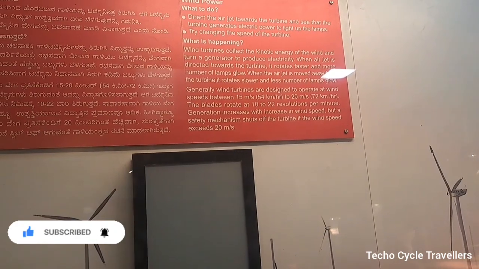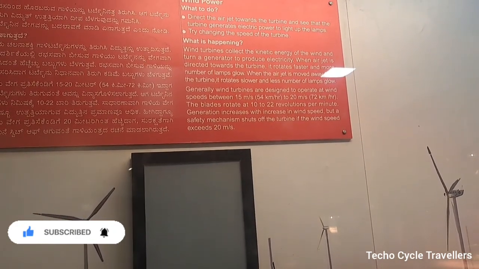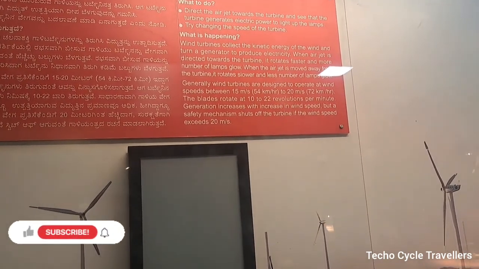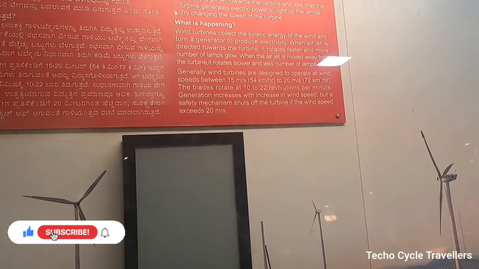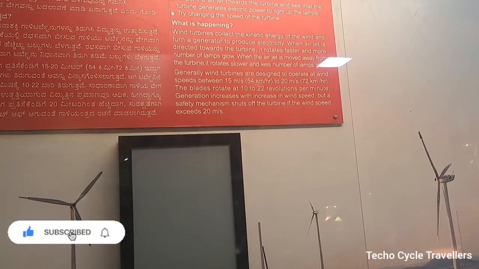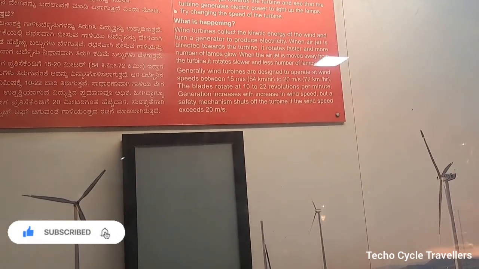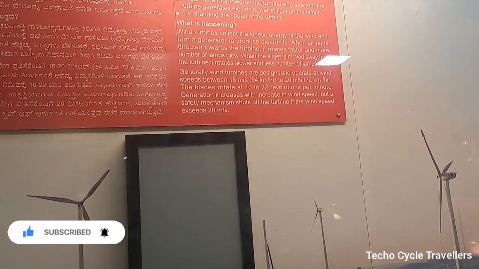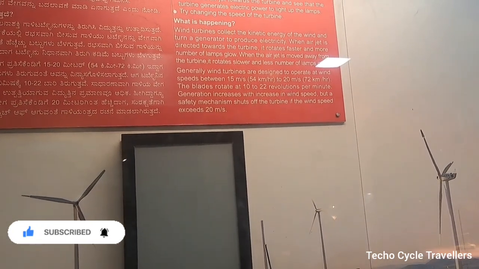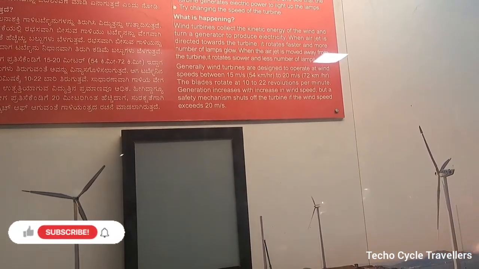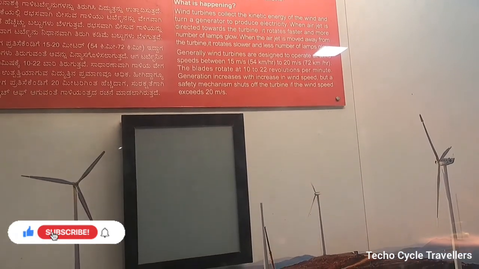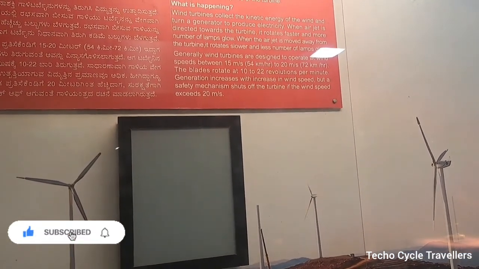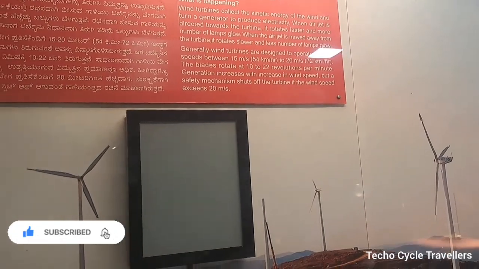Generally, wind turbines are designed to operate at wind speeds between 15 meters per second, 54 kilometers per hour, to 20 meters per second, 72 kilometers per hour. The blades rotate at 10 to 22 revolutions per minute. Generation increases with increase in wind speed, but a safety mechanism shuts off the turbine if the wind speed exceeds 20 meters per second.